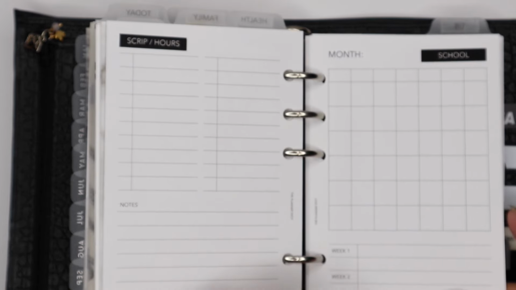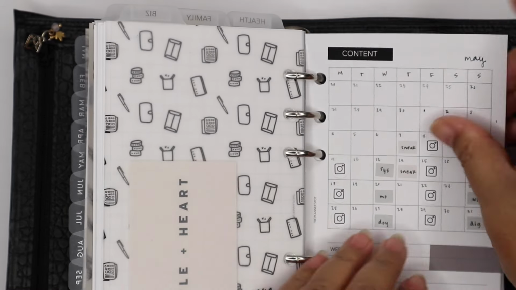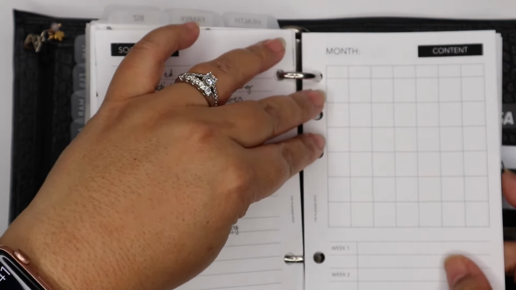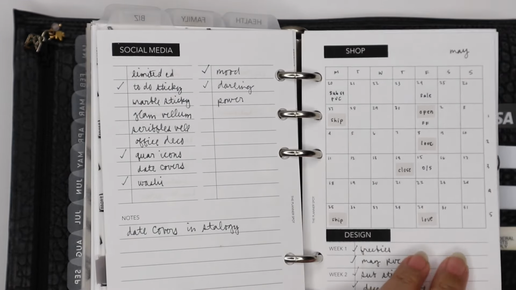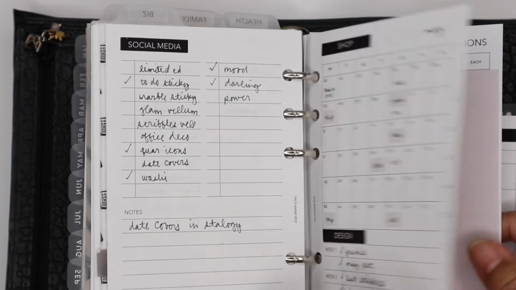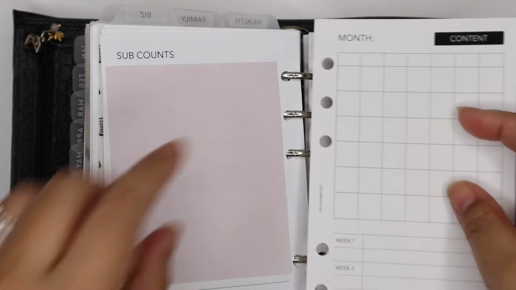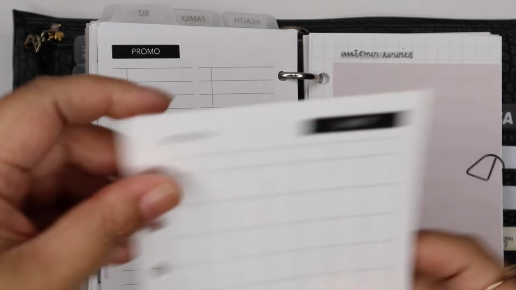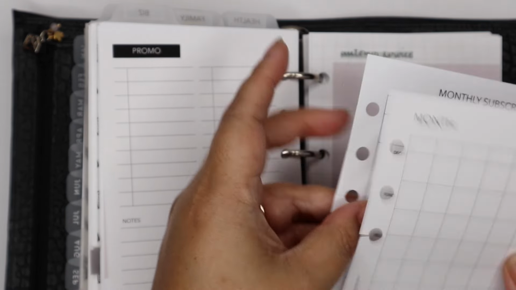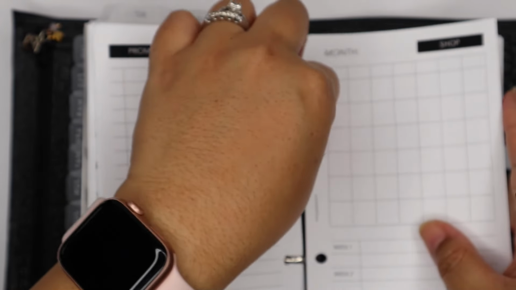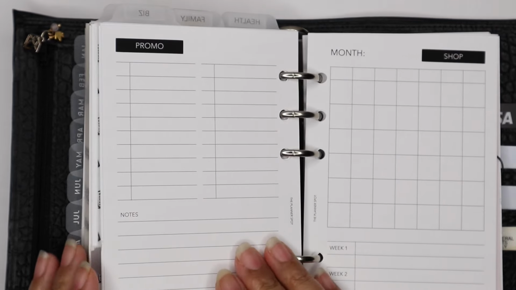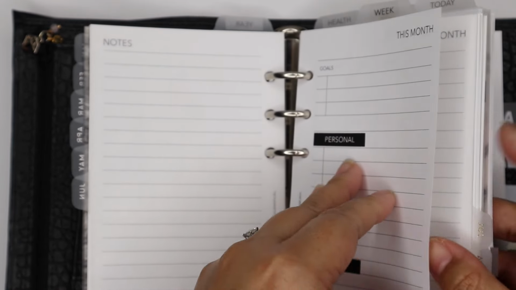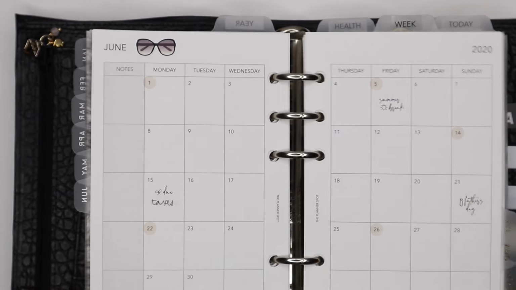So that's for under family. This is under the business. I think I'll put this behind. So this is all for May, and then I'll start June behind May. So I have the content, the shop, and the monthly subscriptions. And so now what I'll do is I'll go ahead and fill all of the stuff in, and then I'll show you how it looks.